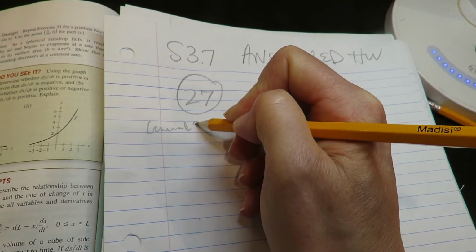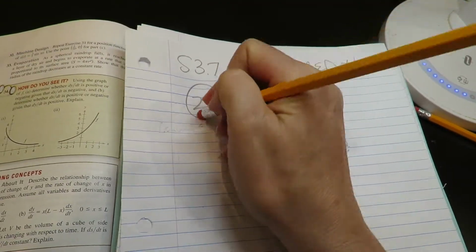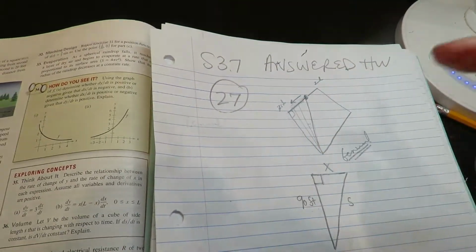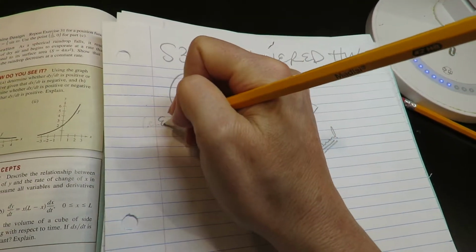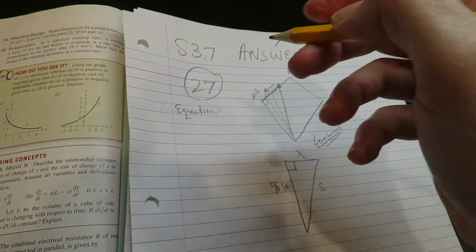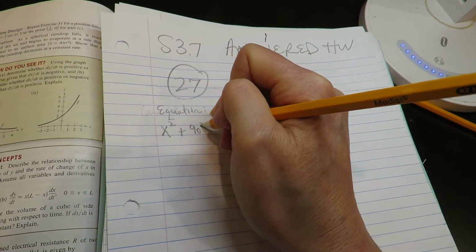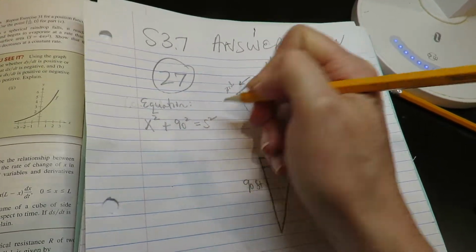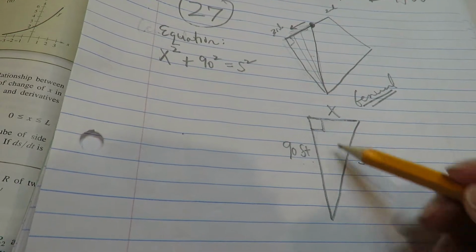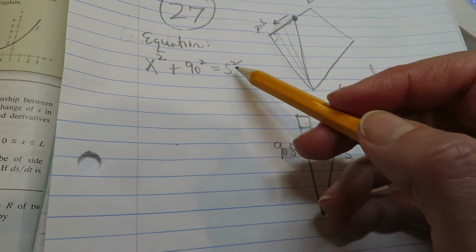Alright, so for the general equation, let's use Pythagorean theorem. So we're going to do x squared plus 90 squared equals s squared. Now remember, s is the hypotenuse because it's across from the 90 degrees. So that guy has to be on the end by itself.